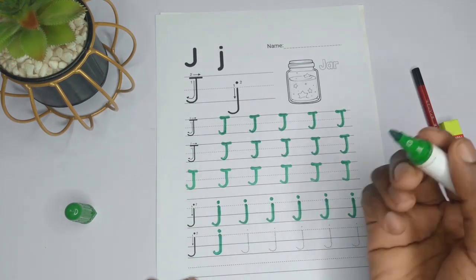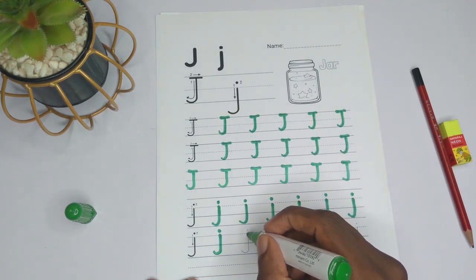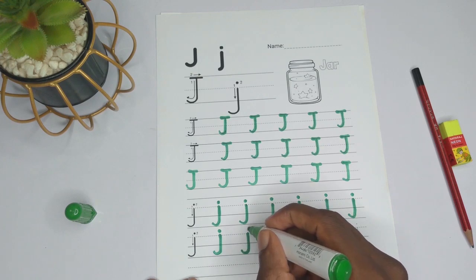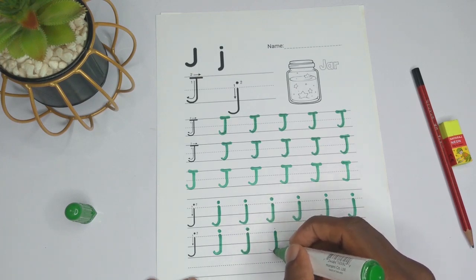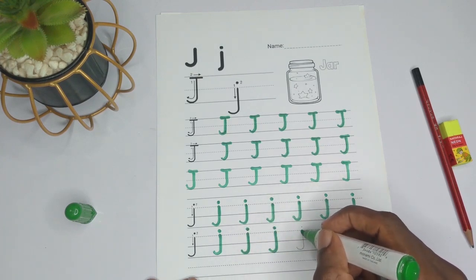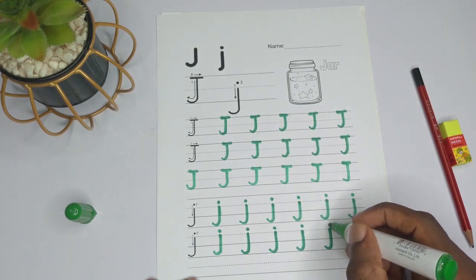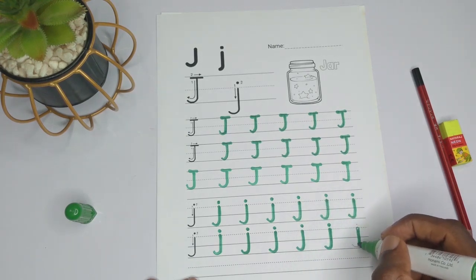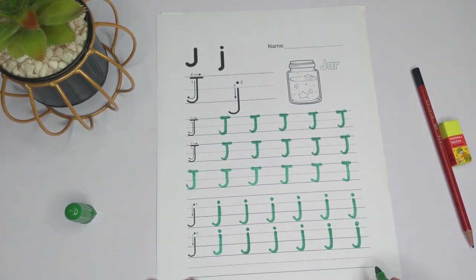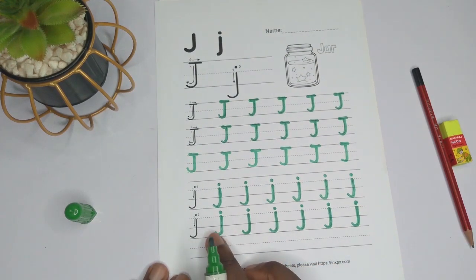You can have fun whilst you are practicing. So straight and curve, dot. Very good. Straight and curve, dot. Nicely done. Straight and curve, dot. One last one: straight and curve, dot. Very good.